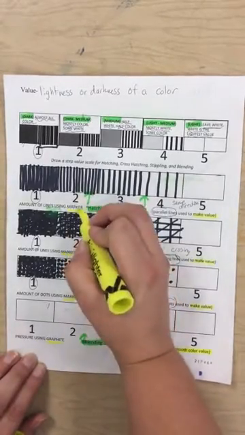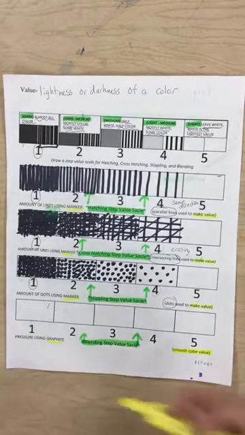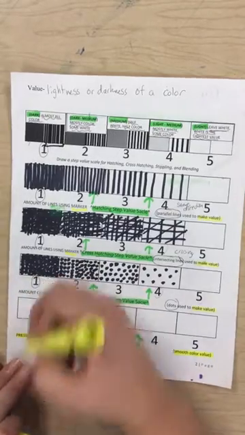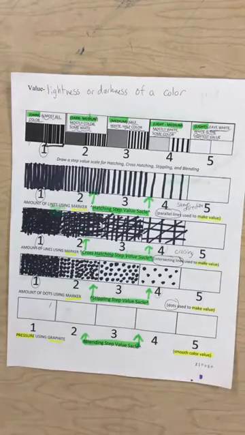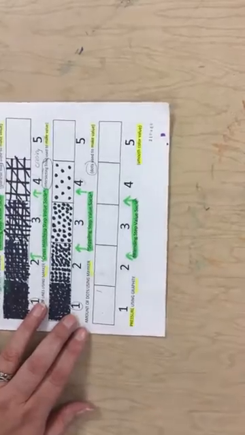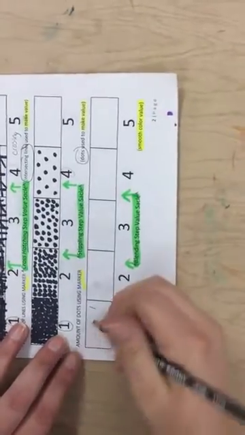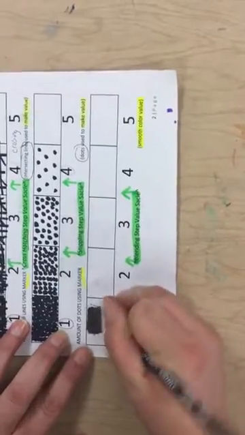So we used a marker last time, so we weren't tempted to do blending, which is changing the pressure to cause a value change. So use the pencil that you have on your table or that you personally own. First, we're going to start with the dark value. I'm going to turn my paper so it's a little bit easier for me to add that value because I like going up and down versus side to side. So I'm going to go up and down.